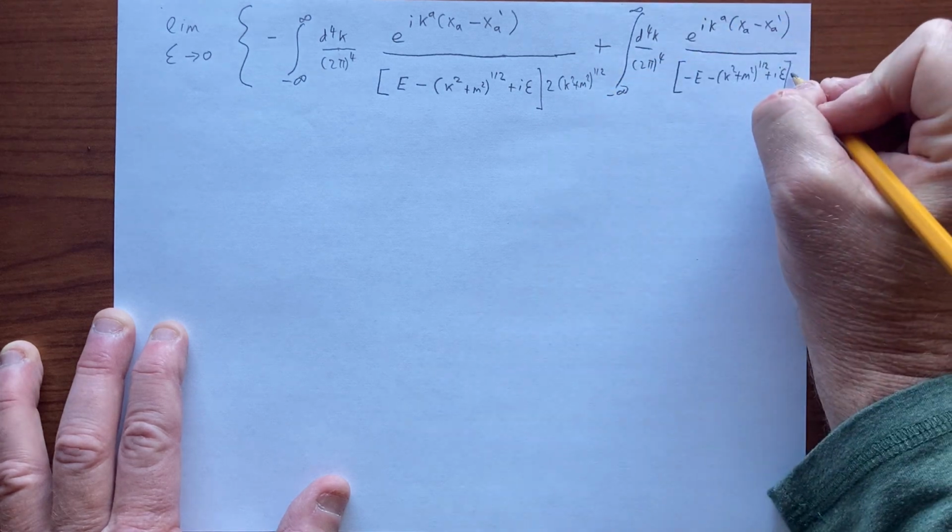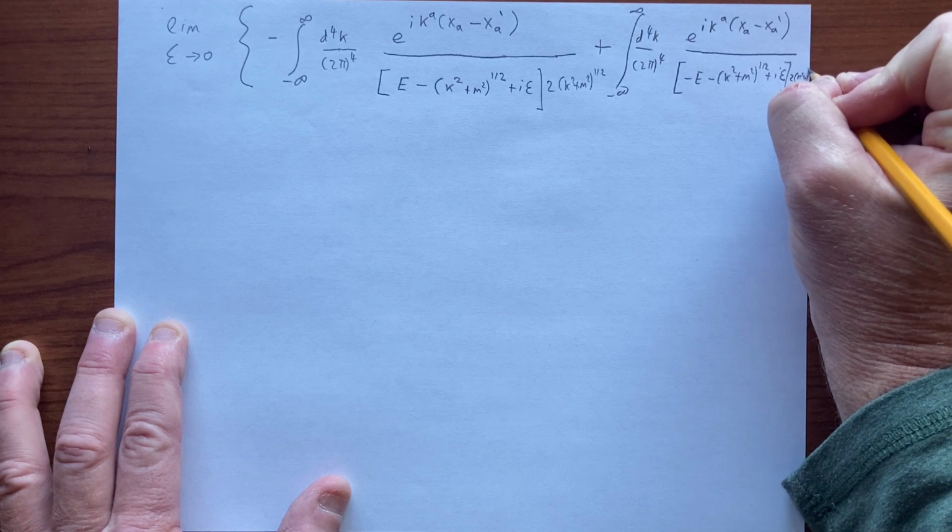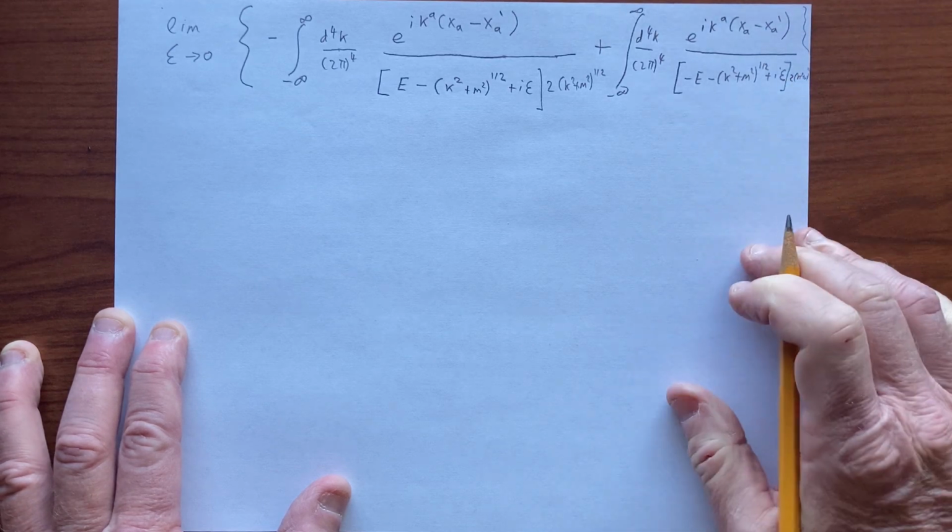The same term here, so 2 k squared plus m squared to the 1/2. I don't have enough space, but that's that same term.